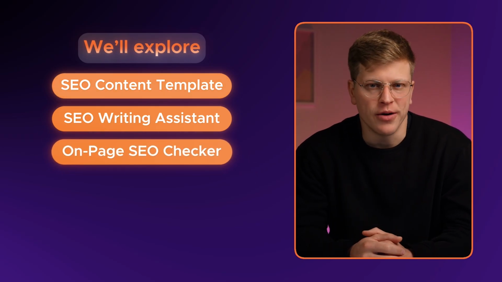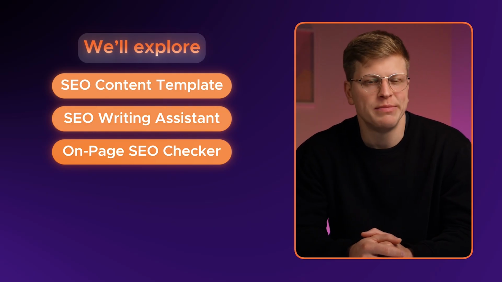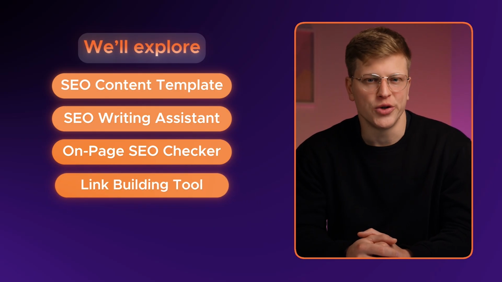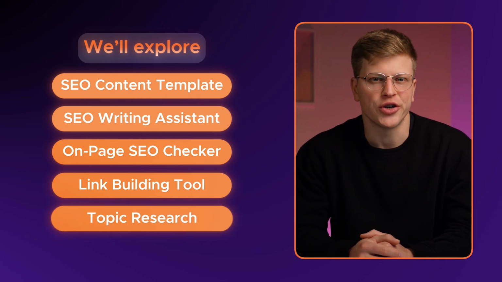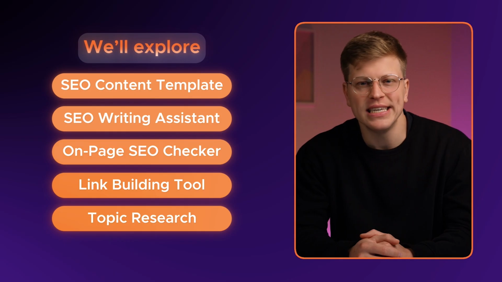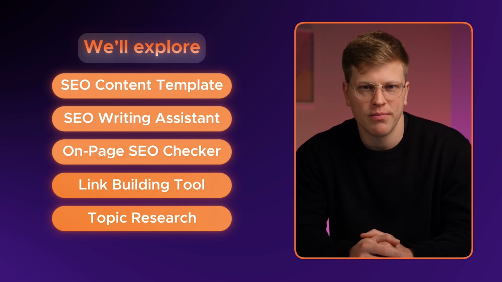On-page SEO Checker to audit and get recommendations for existing pages targeting specific keywords. Link Building Tool to find backlink prospects and manage outreach. Topic Research to brainstorm content topic ideas and find popular questions. Let's go through these one by one. This is going to be a long chapter, so get ready.